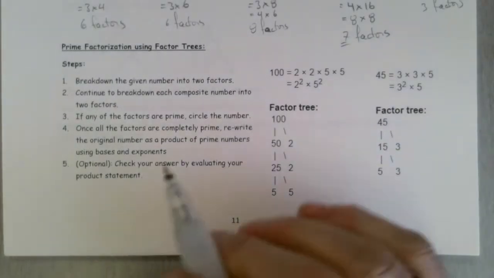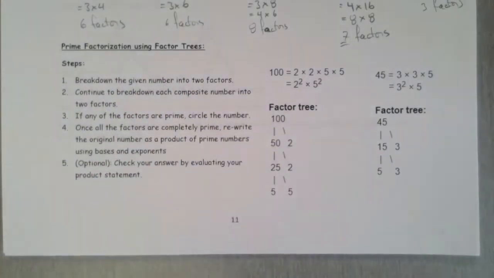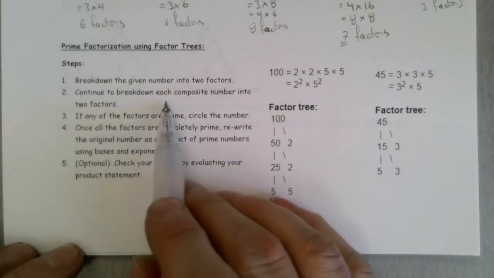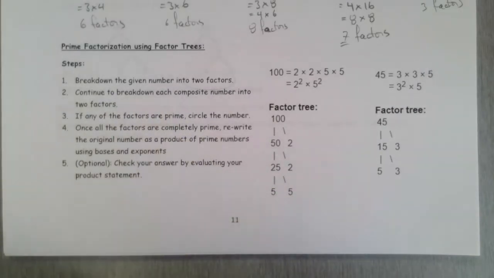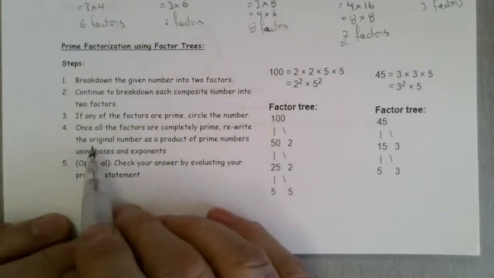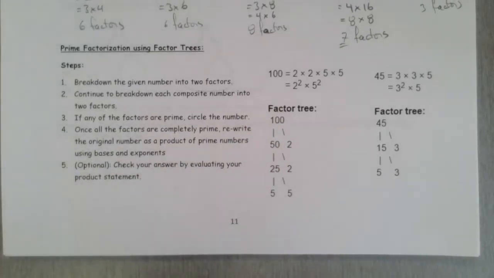So now just for a moment, we're going to take a bit of a sideways step. We're going to look at prime factorization using factor trees. So our goal here is to break a number down into the set of prime numbers that we use to create that number. Okay? So we're going to break down the given number into 2 factors, and then we're going to continue to break down each composite factor into 2 factors until all we're left with are the prime ones. So if any of the factors are prime, we're going to circle it. And once all of the factors are completely prime, we're going to rewrite the original number as a product of those primes. Okay? And then you might want to just check to see that you've done this correctly.